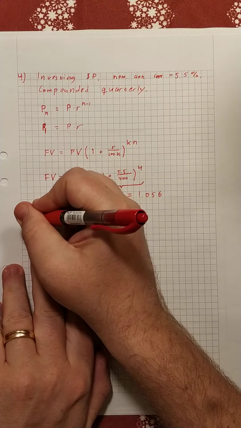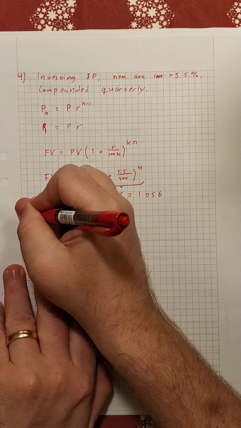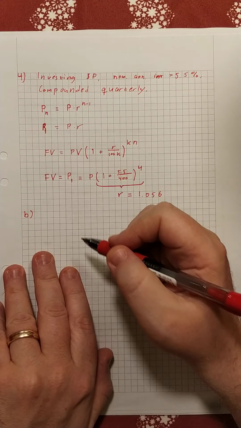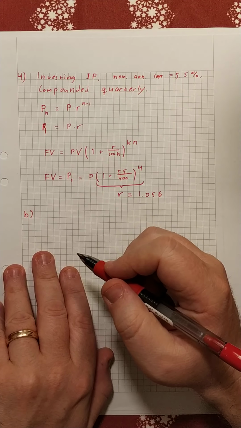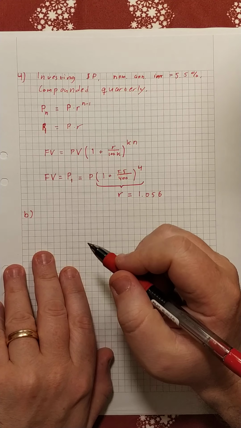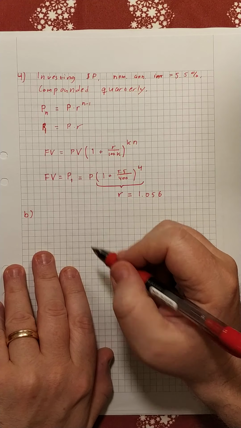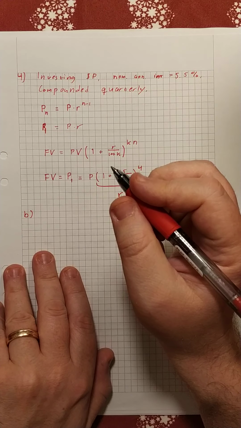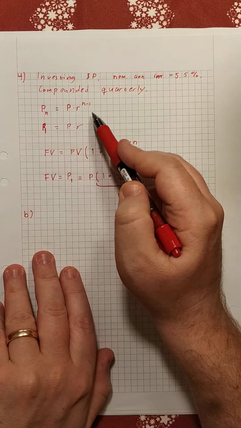And then for B, we're told that there are no further changes to the account, that is to say no deposits, no withdrawals, and we want to find in what year the money will be double what you had before. So we can use this again.